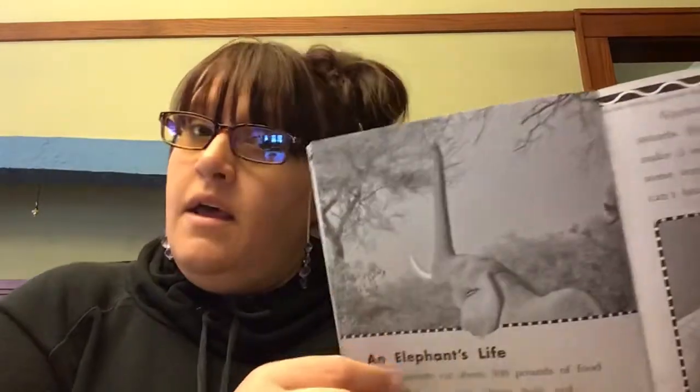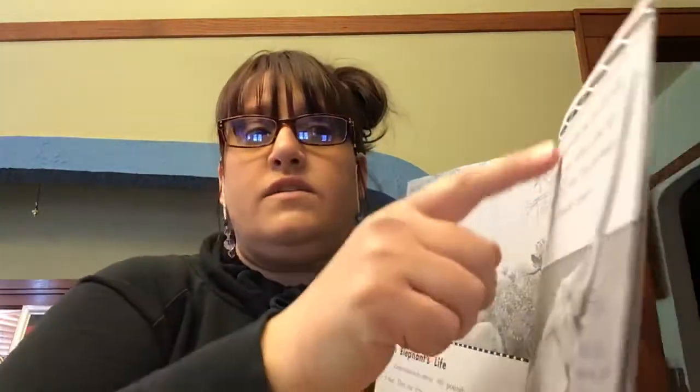So far, it has talked about the life. It talked about what an elephant eats and how much it eats, and then also kind of how an elephant communicates.